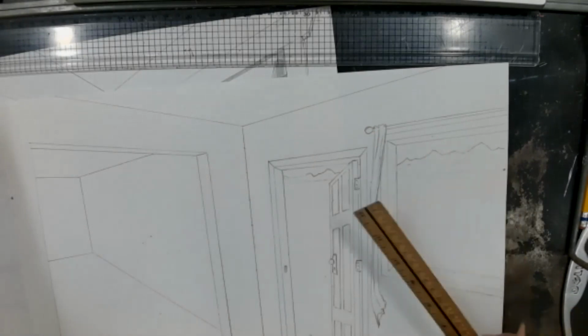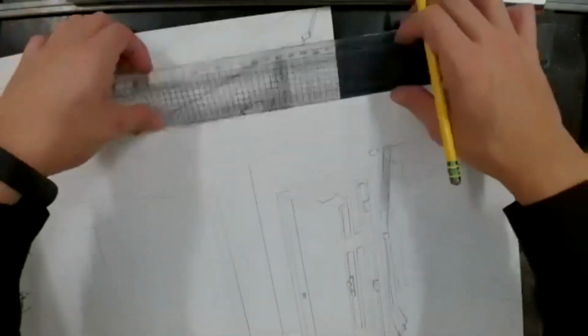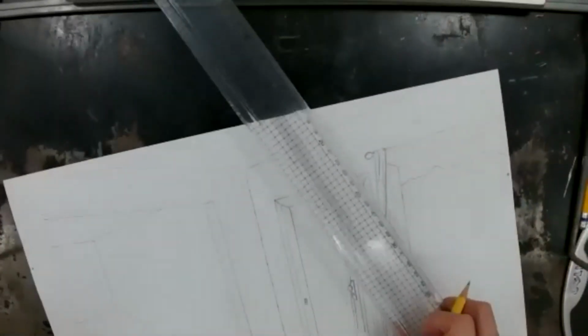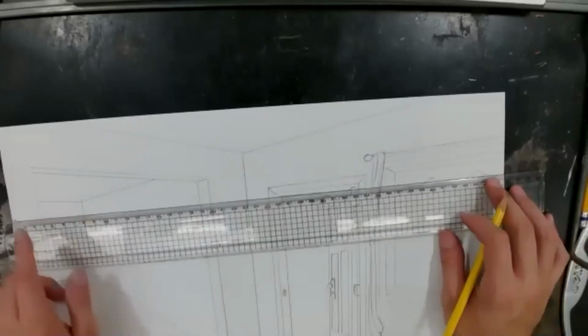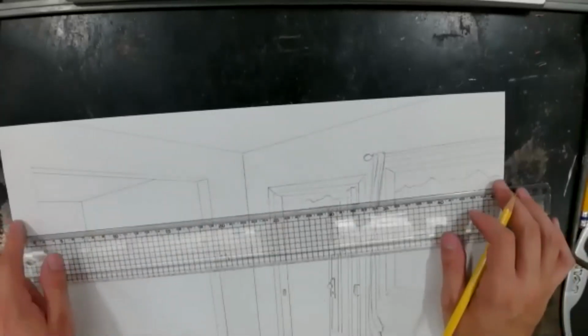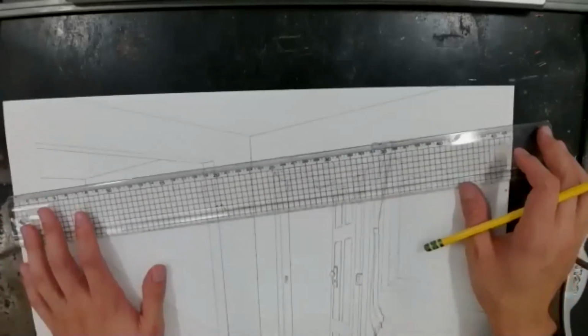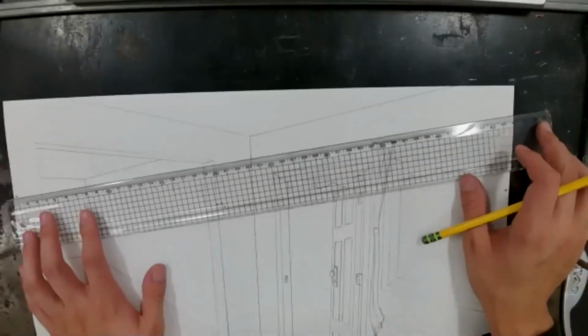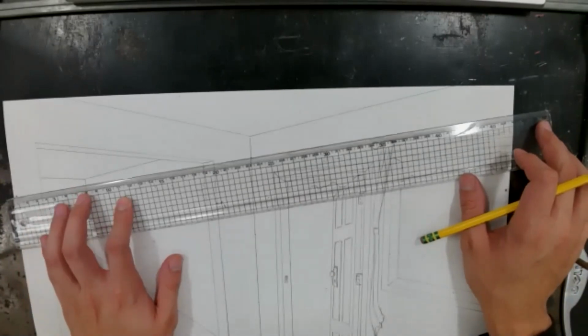All right, so now that I have my marks, I am going to connect to my vanishing point, from this vanishing point opposite to my marks, to create the texture, the log, the cabin feel of the wood.